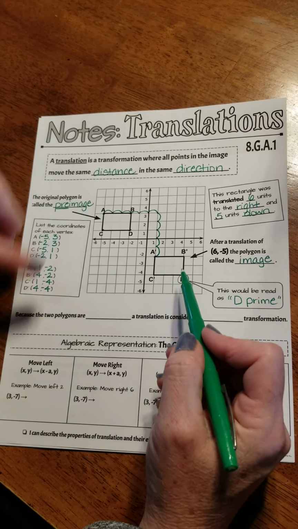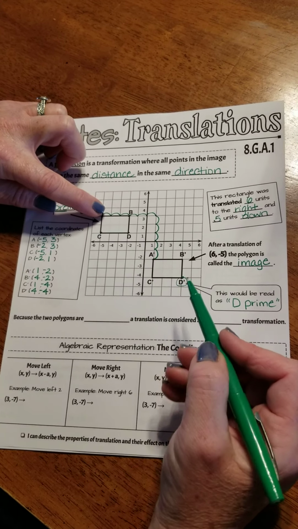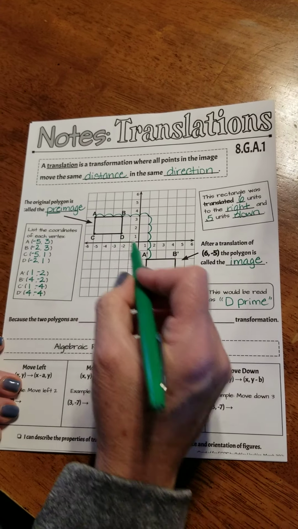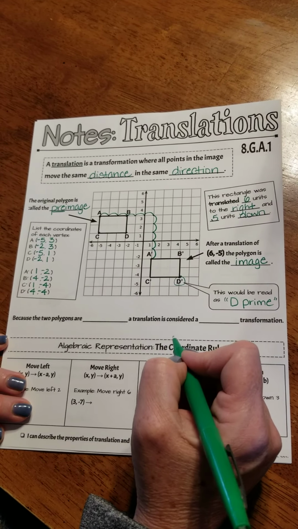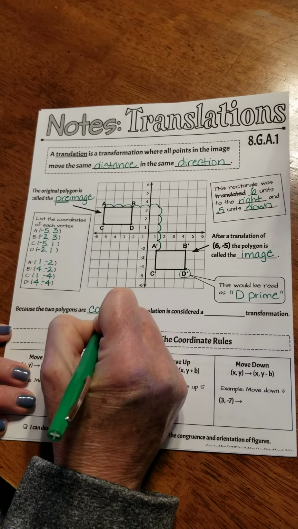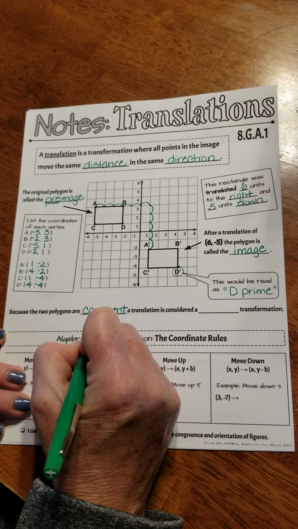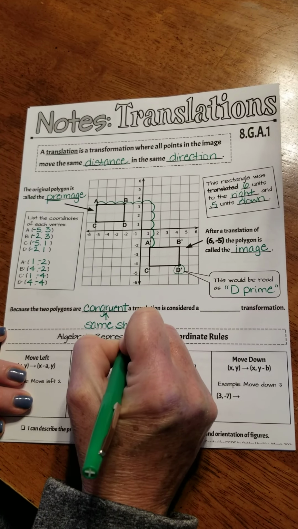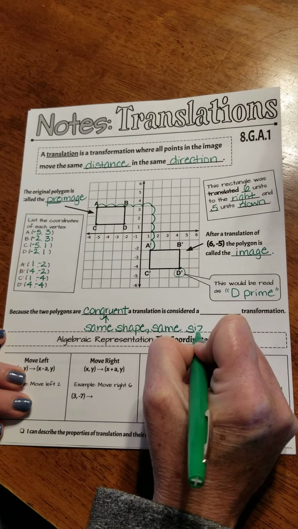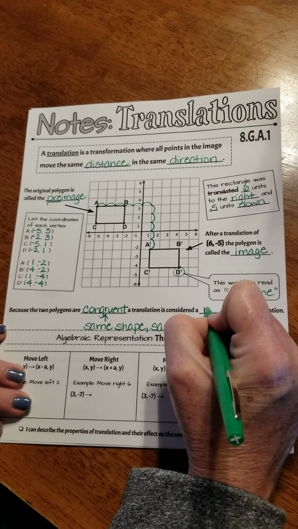Because these two rectangles look exactly the same and they're exactly the same size, the only thing that's changed is their position in space. Because they're exactly the same shape and the same size, we are going to say these two polygons are congruent. Congruent means the same shape and the same size. And because of that, this is called a rigid transformation.